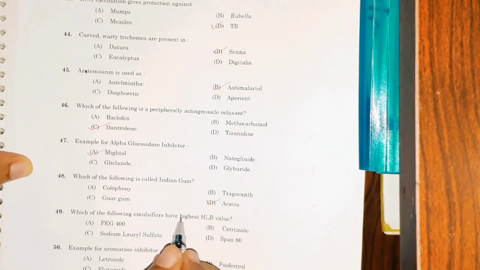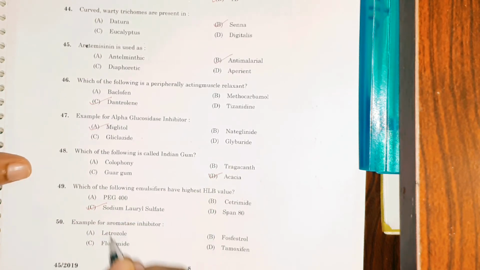Which of the following emulsifiers has the highest HLB value? Sodium lauryl sulfate. Example for aromatase inhibitor is letrozole. It is a drug that is used to treat early breast cancer in women after surgery or menopause.